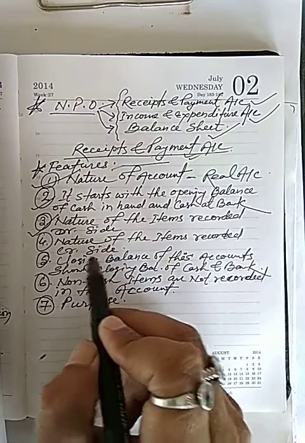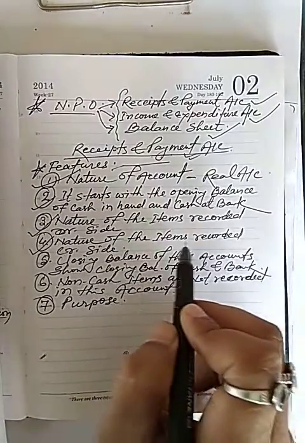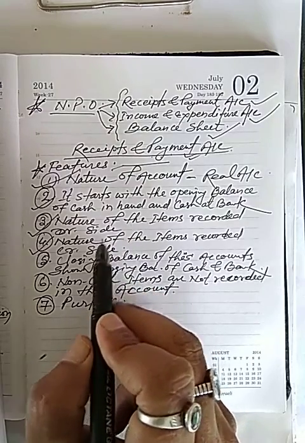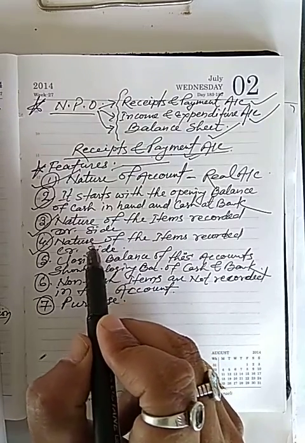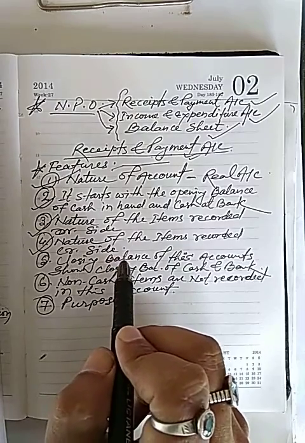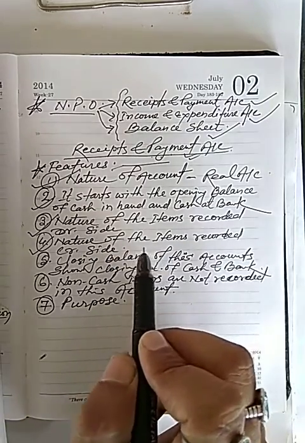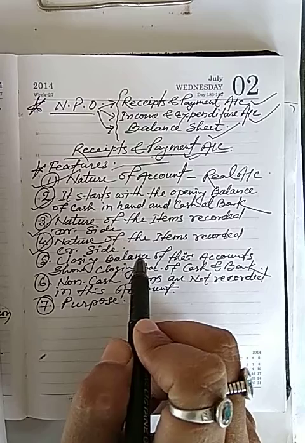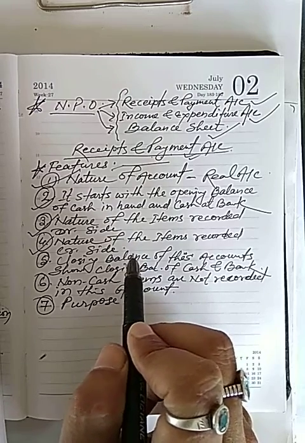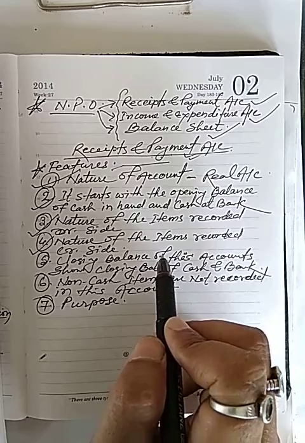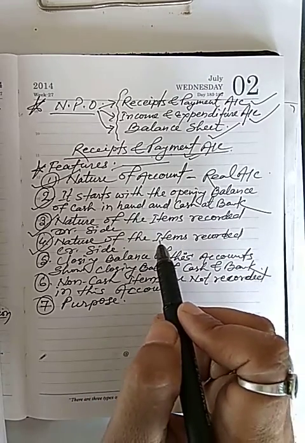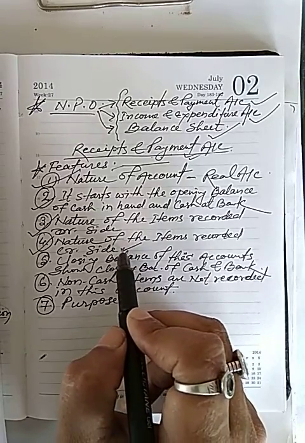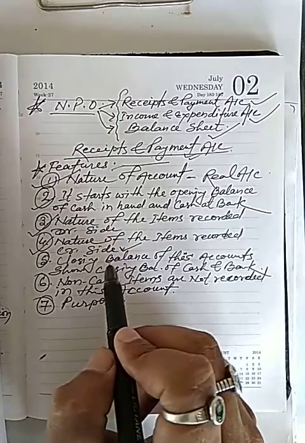Now the same for credit, nature of the items recorded on the credit side. Likewise, all cash payments are shown on its credit side, irrespective of whether they are of capital nature or revenue nature, whether they relate to the current, previous or next year. All the items related to payment will be shown on the credit side.